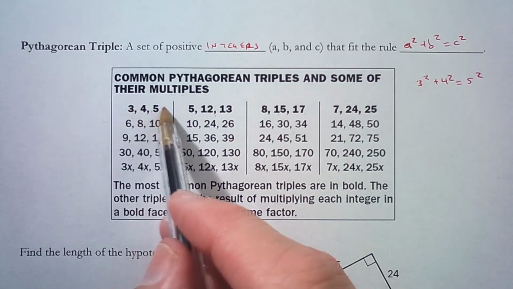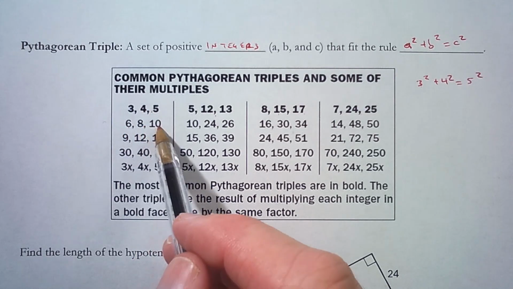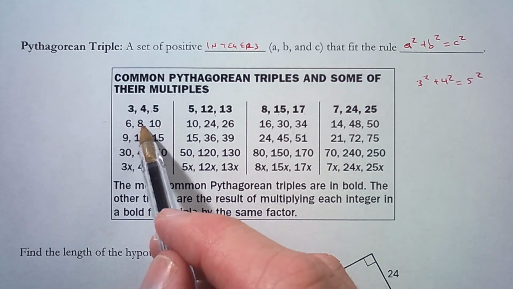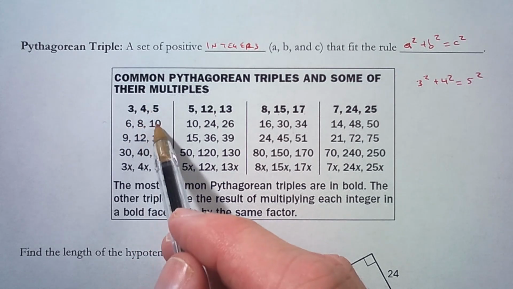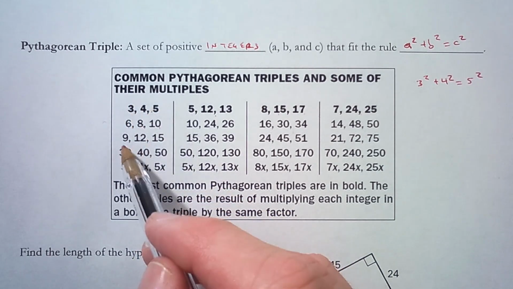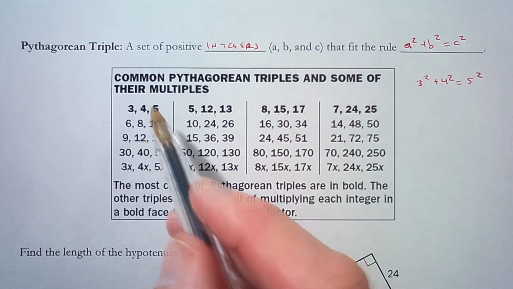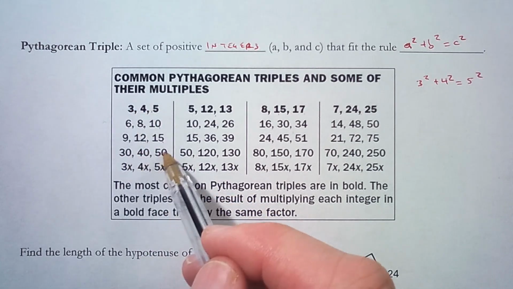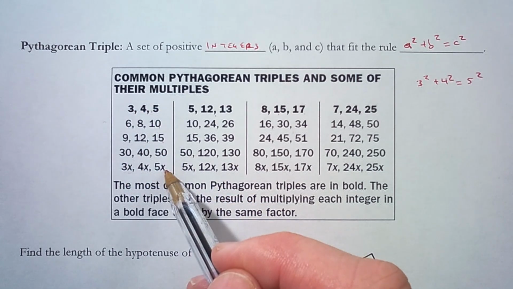So if I double this 3, 4, 5, I get 6, 8, 10. 6 squared plus 8 squared is 100. 10 squared is 100. I can triple this 3, 4, 5 and get 9, 12, 15. I can multiply 3, 4, 5 by 10 or by anything, and I will get another Pythagorean triple.